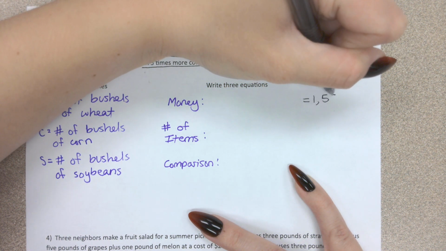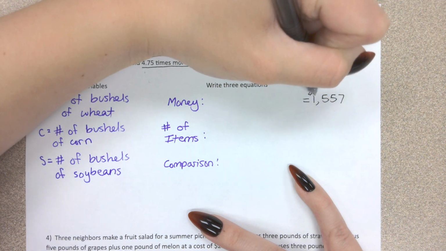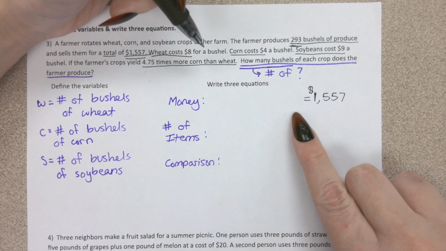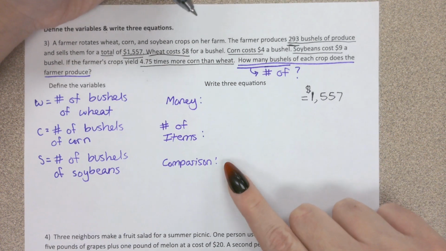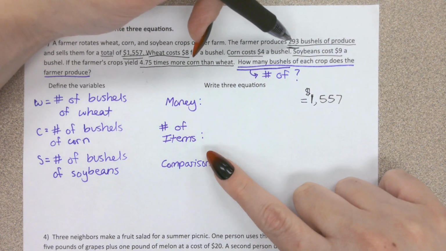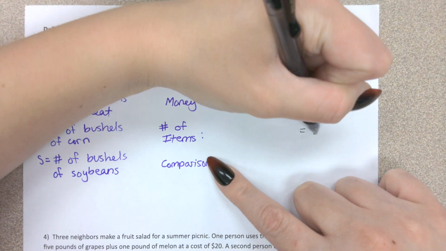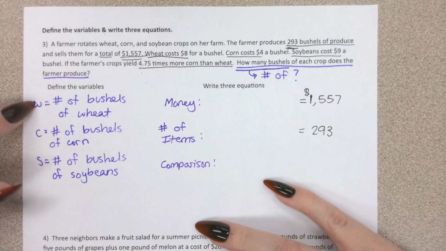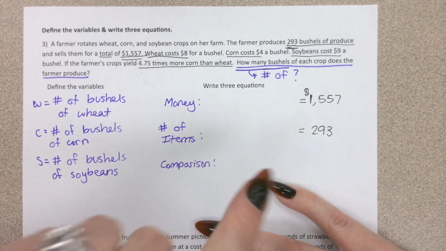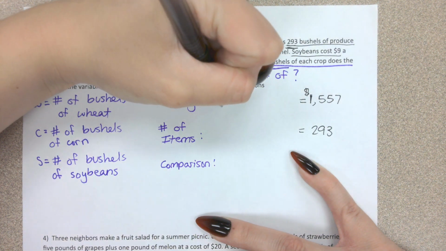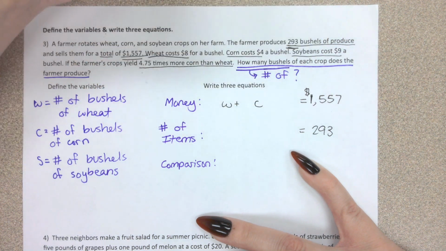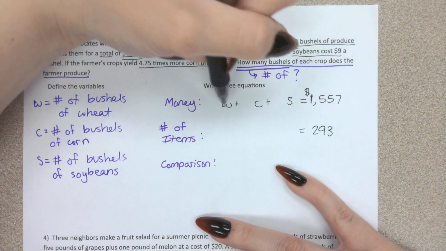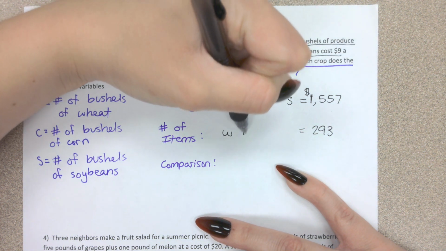So 1,557, and if you want to add the dollar sign, that's fine. It's not required. So we're dealing with money. And then the other total, that's the number of items, 293 bushels. And then remember, we always add our three variables together on the left side of these equations. So I have W plus C, leave some space in front of C, plus S, leave some space in front of S, and then copy that down in the equation below it.